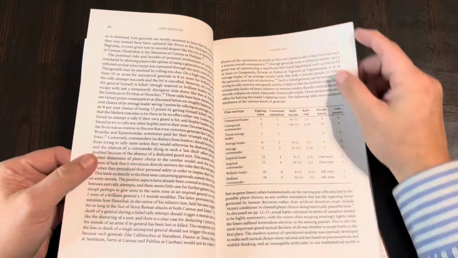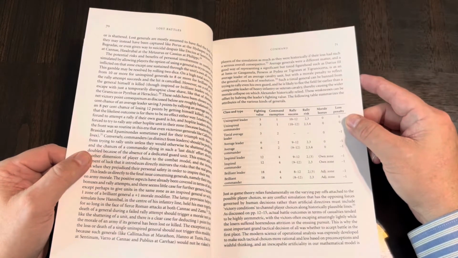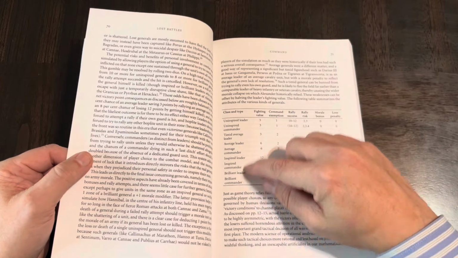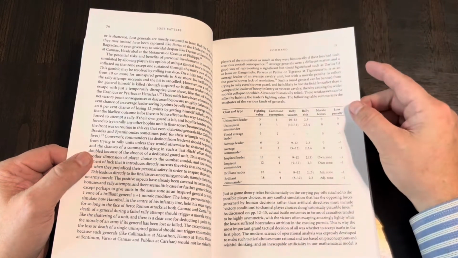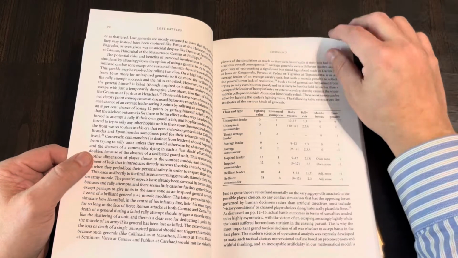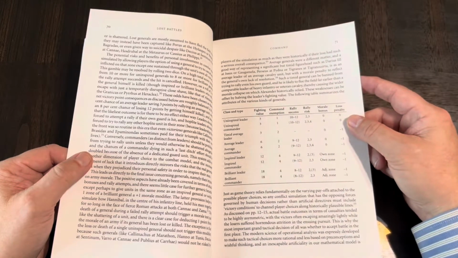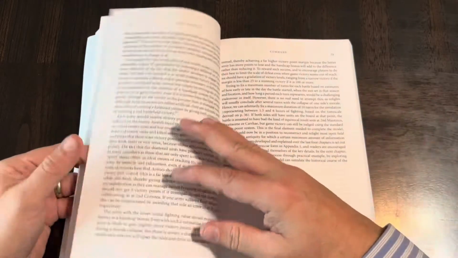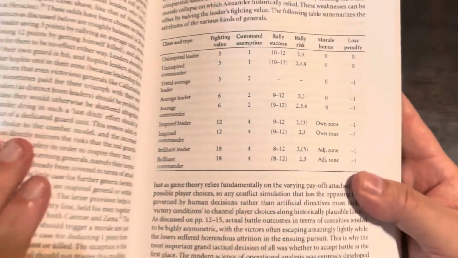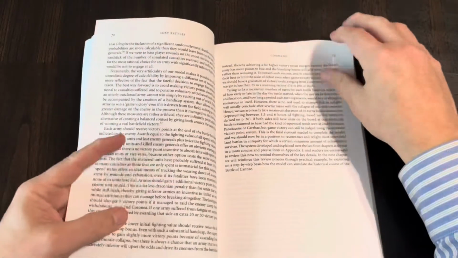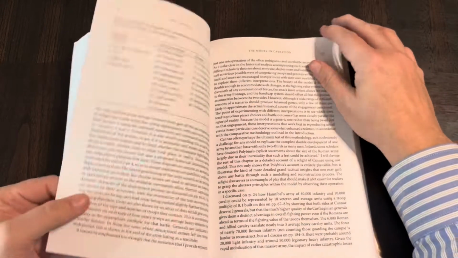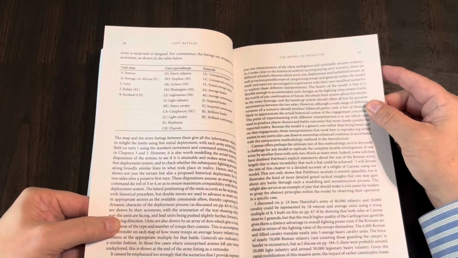It's a different way of modeling command. And then different types of leaders, from brilliant commander down to uninspired leader, and how that affects certain aspects of fighting value and rally and morale. Let me do a little close up of that one. That's kind of interesting there. And then we get into the operation. How does this play out?